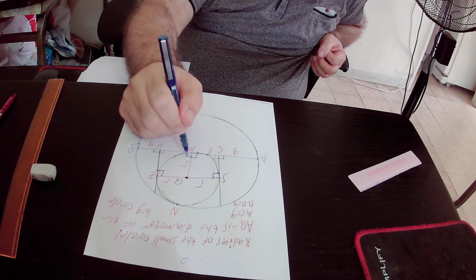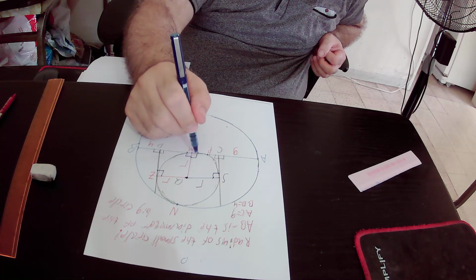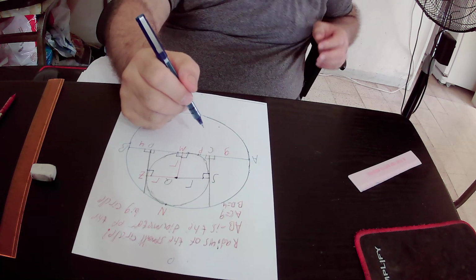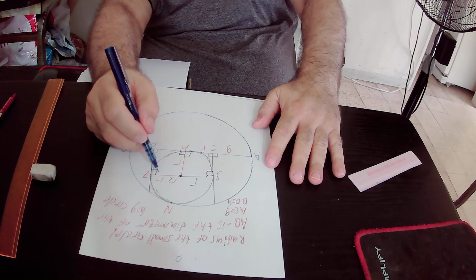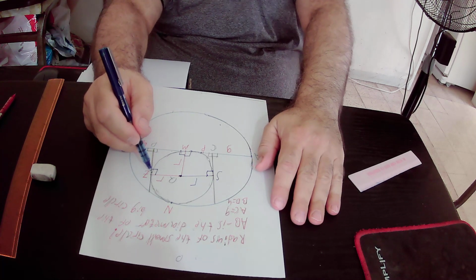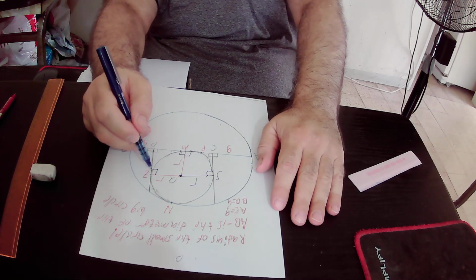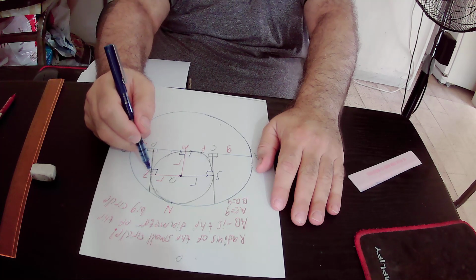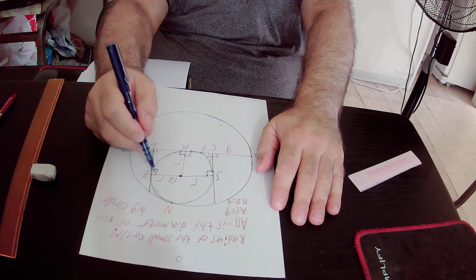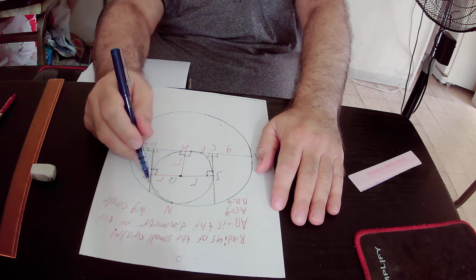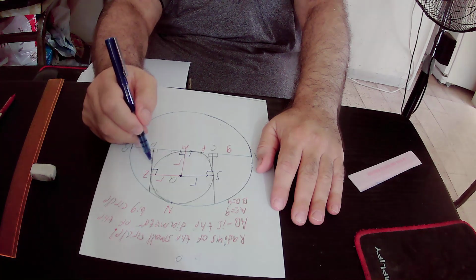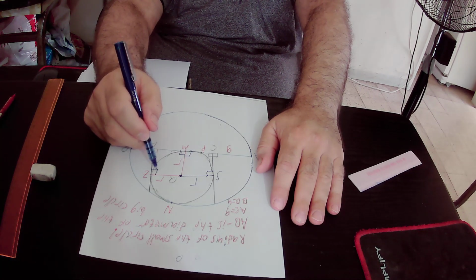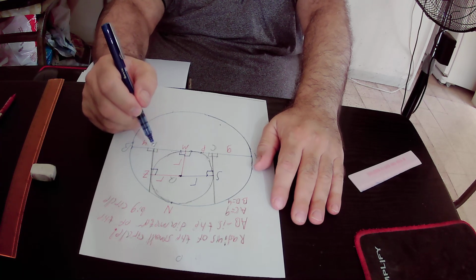Therefore, this is a right angle, and also this angle is a right angle, and also this radius is drawn to the launch point, that is point Z. It touches the launch point. Therefore, the radius is perpendicular to this tangent, or the tangent is perpendicular to that radius, that is to say, this is a right angle.